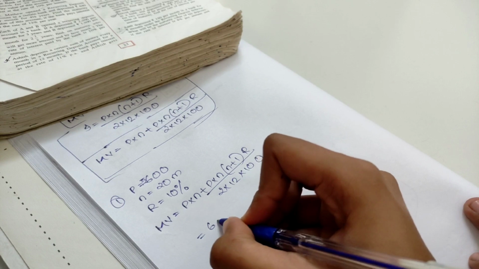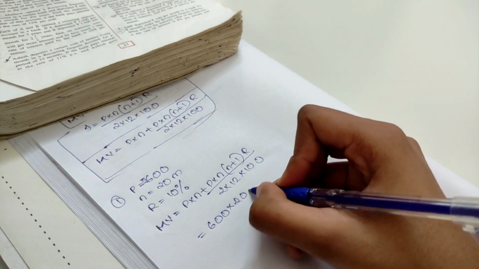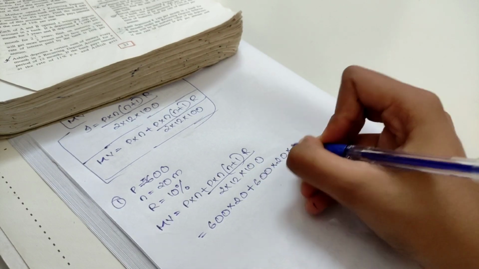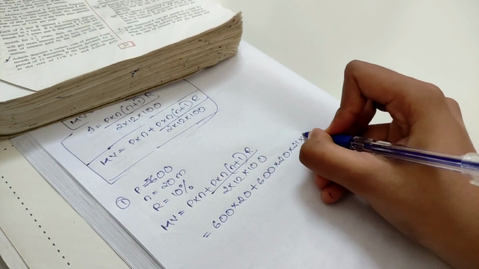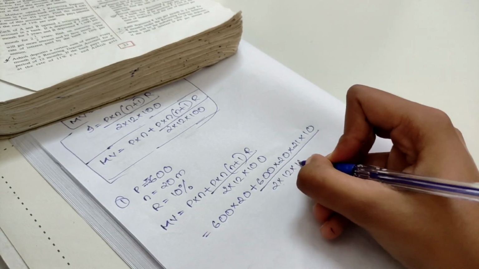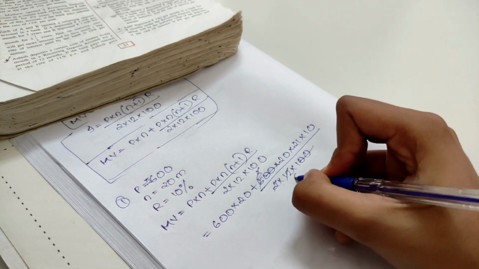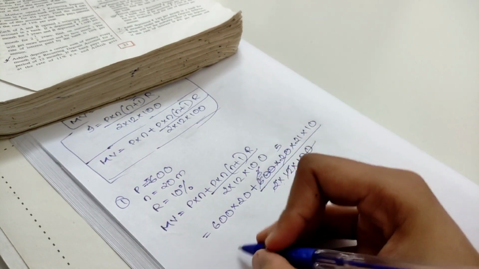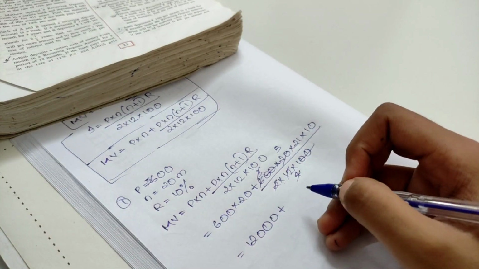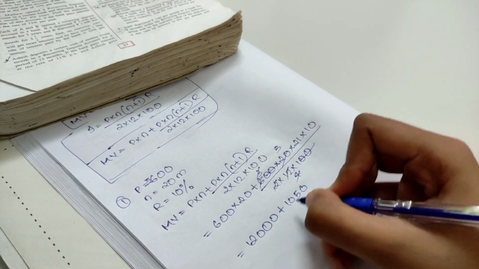Substituting all the values here: 600 into 20 plus 600 into 20 into 20 plus 1, 21, into 10, that is the rate, by 2 into 12 into 100. 2 3s are 6. 5 times are 50 into 21, 1050.